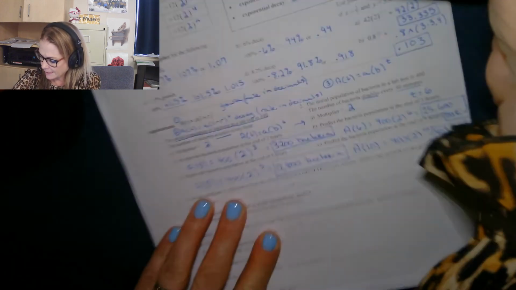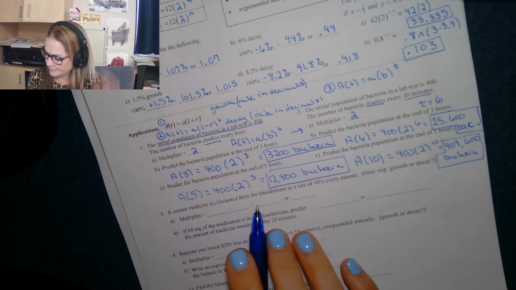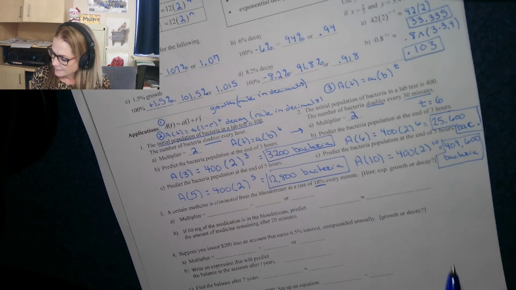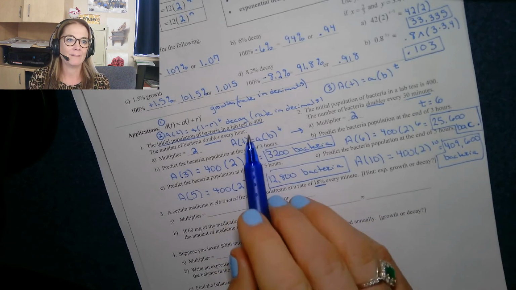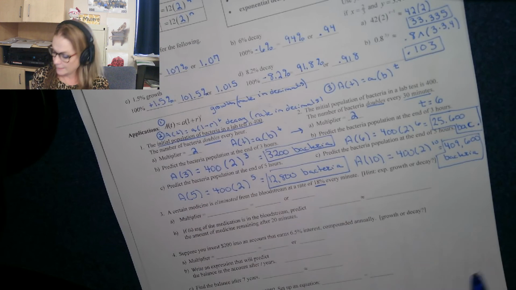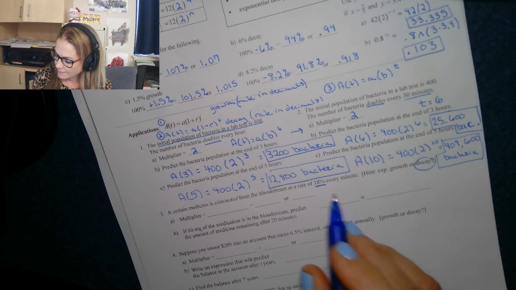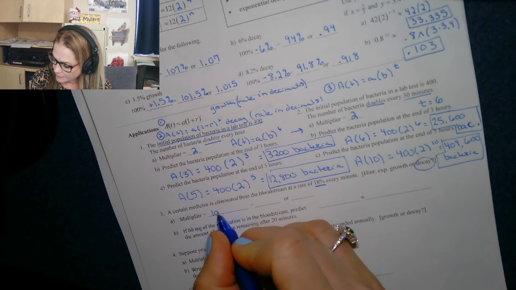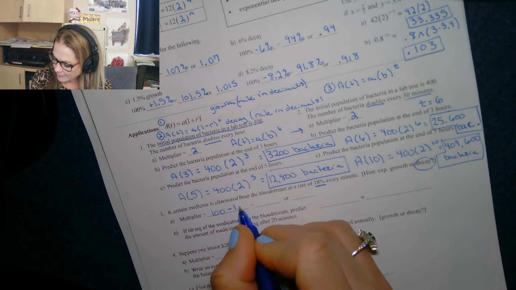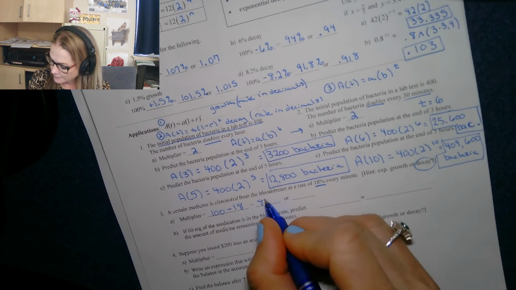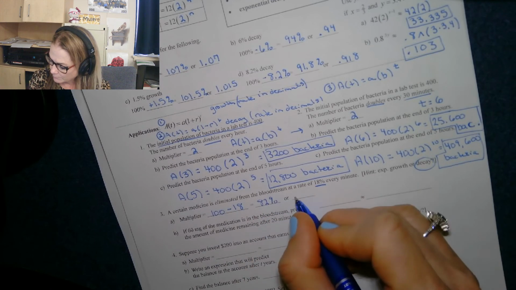Okay, so the next piece says a certain medicine is eliminated from the bloodstream at a rate of 18%. So when you see the percent, now you're going to be thinking of these two formulas. This is decay because a medicine is leaving. So this is going to be 100% minus 18%, which is 82%. So our multiplier here is 0.82.